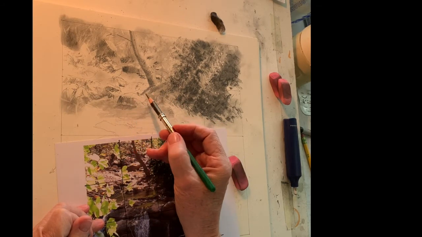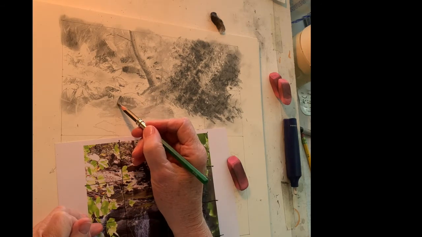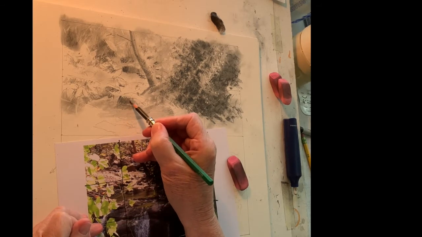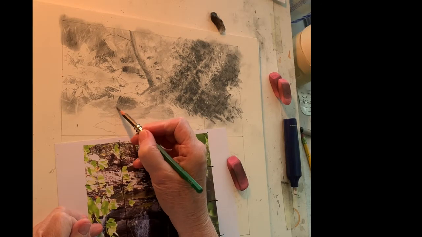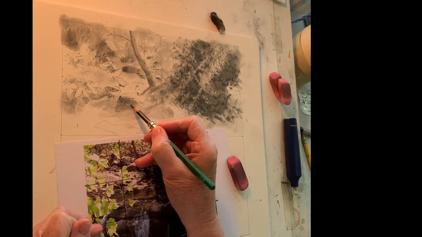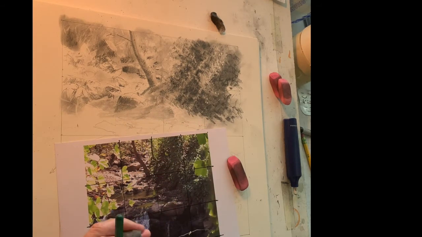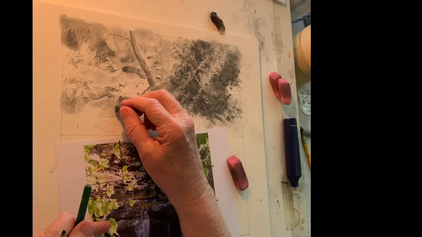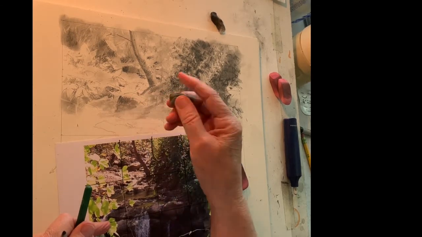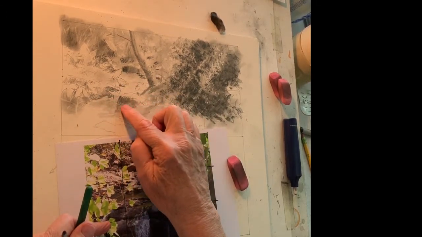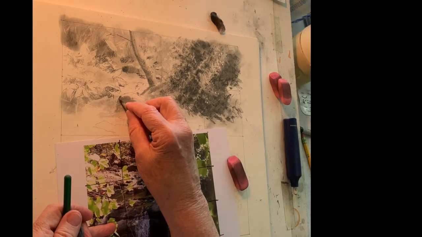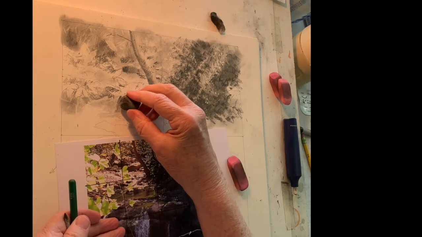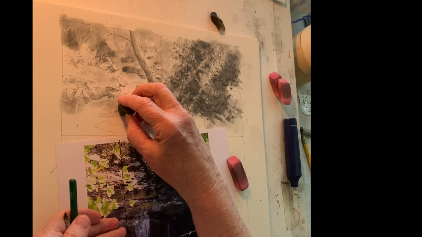And there's some shadows in here that are created by these branches hanging over. Let's see, I think there's another. Let me lighten some of these areas in here. See, that comes across about like that.